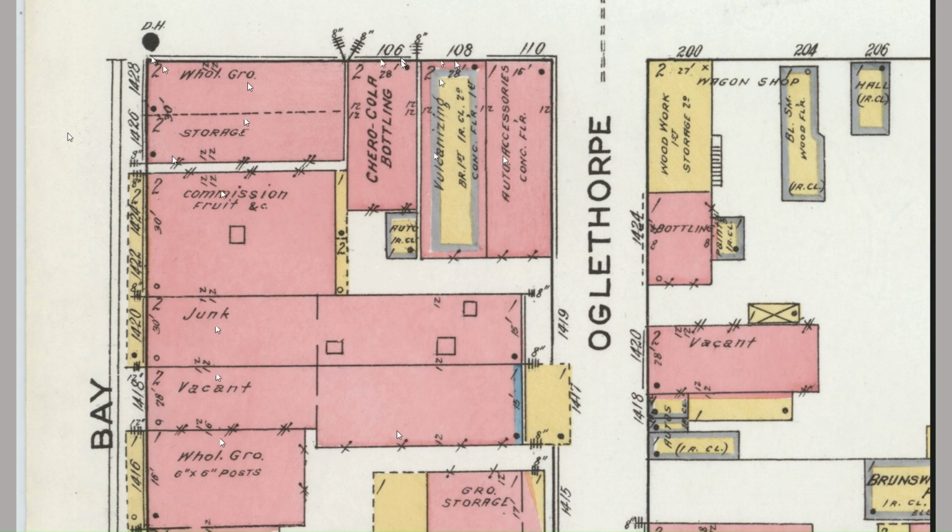Another important number to look at right now for us is these larger numbers, usually twos. There's one with a one right there, another one with a one, one, two, and so on. What these larger numbers are telling us is the number of stories of the building, the number of floors the building has. If you look to the right here in the woodwork and storage building, you have a two-story building, whereas the wagon shop to the right here has a one-story building. I'm sorry, the blacksmith. We have a blacksmith and an auto accessories, two stores right next to each other, basically. Anyway, the wagon shop, the blacksmith, is a one-story building.